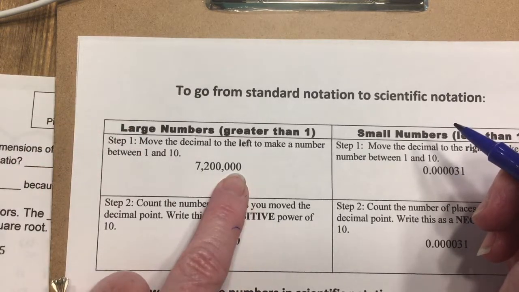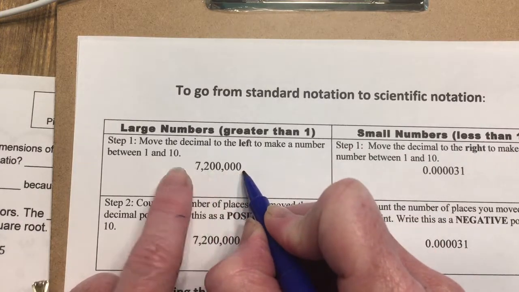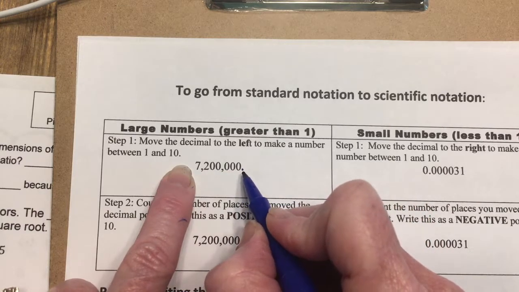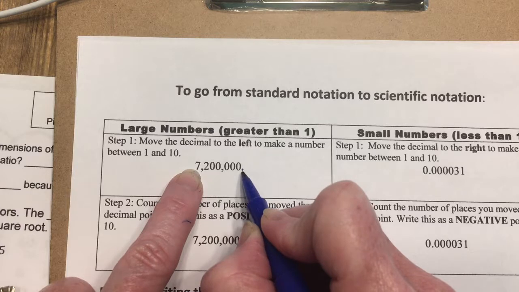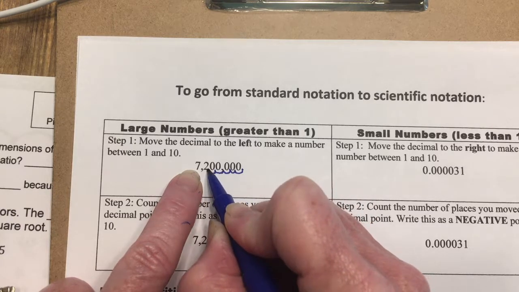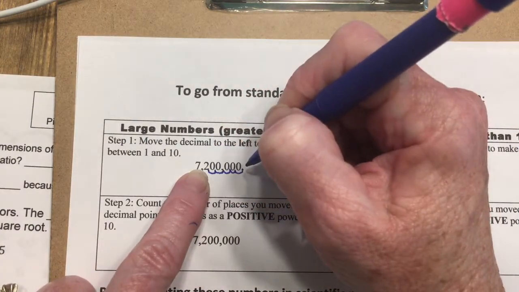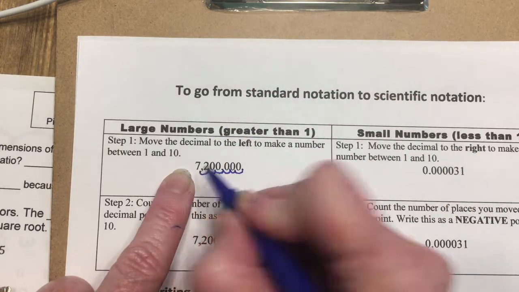All right, so I'm starting with a big number. To move the decimal, remember, where's my decimal? It's at the end. I'm going to move it, and I have to keep going until I get a number between 1 and 10. So I move it here, here, here, here, here. Now my decimal is 72 point something. I'm getting closer, but it's still not between 1 and 10. So I have to move 1 more place.